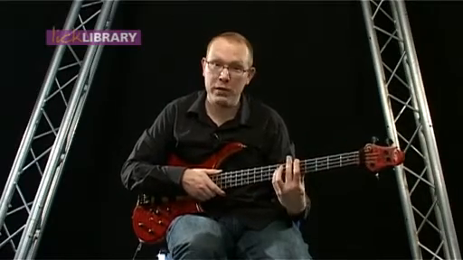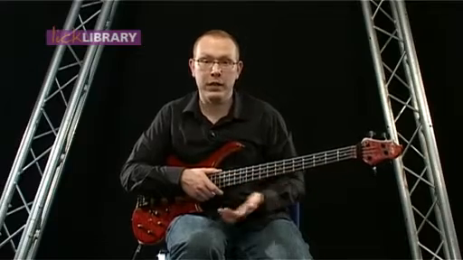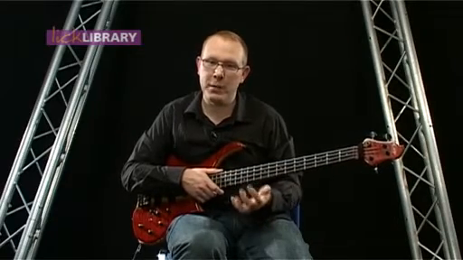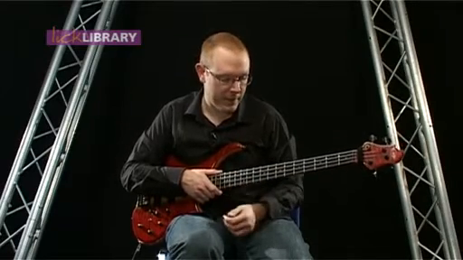One really cool thing you can do with that exercise is just to alter the order in which you visit those shapes. So you could start off with the first one and go to the fourth one, and just mix the order up a little bit. That might help you get around the fretboard a little bit better with it.